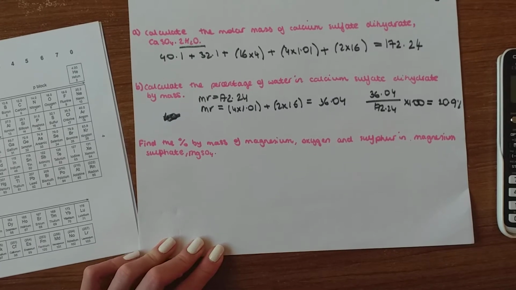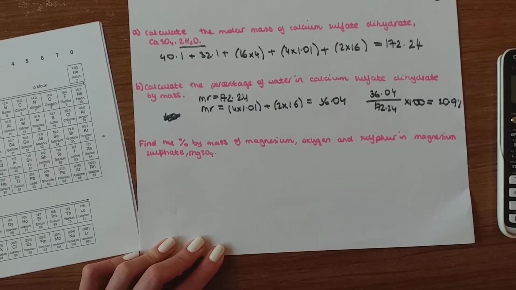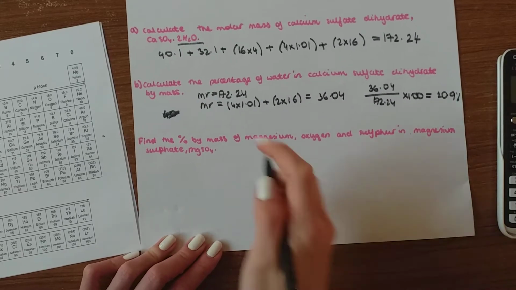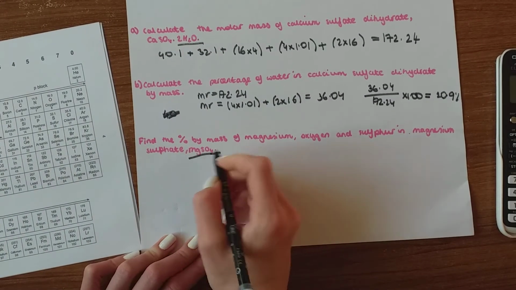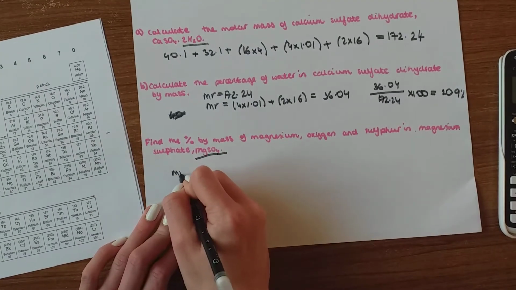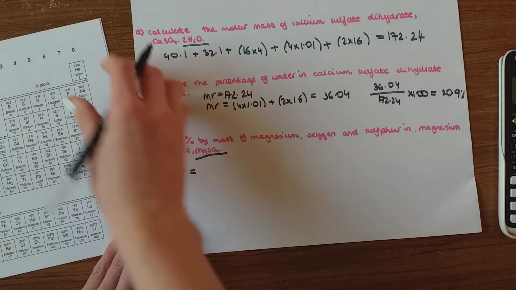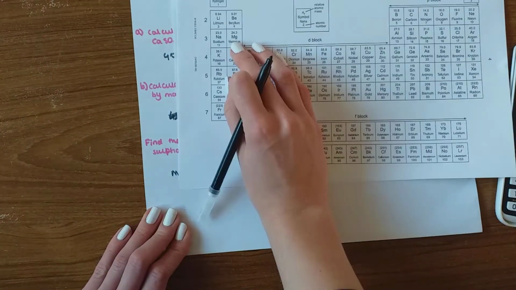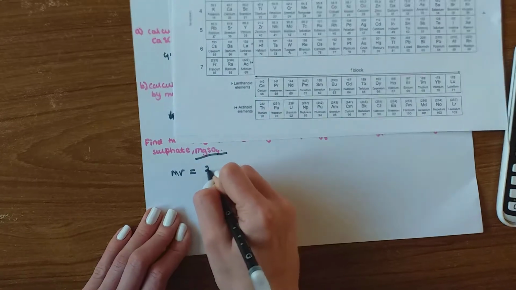Right, next question. Find the percentage by mass of magnesium, oxygen, and sulfur in magnesium sulfate. This is magnesium sulfate. So again, what you've got to do at the beginning is find the MR of the whole compound. So magnesium has a relative atomic mass of 24.3.